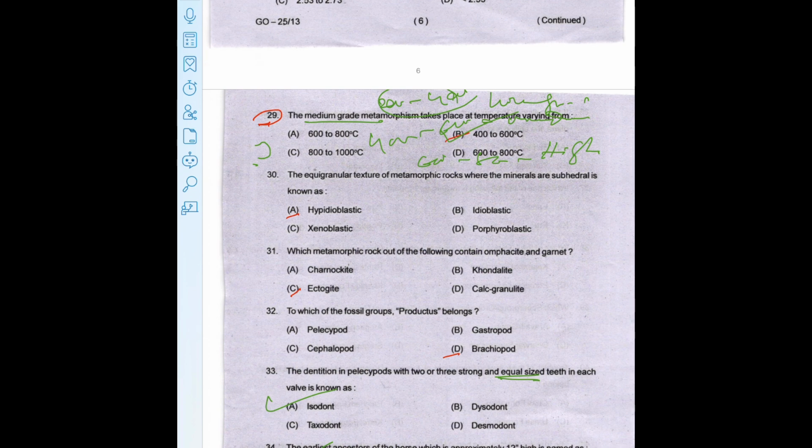In equivalent texture of metamorphic rocks, where the minerals are subhedral, is known as. If it is an igneous rock, we say subhedral grains, and the texture is described as hypidiomorphic.